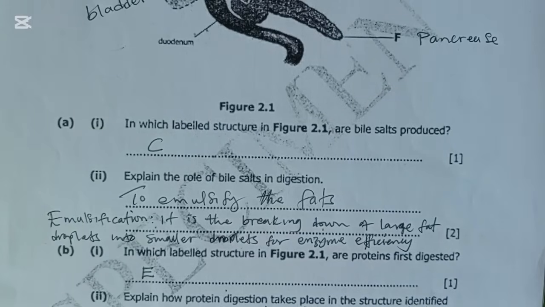So the first thing is the walls of the stomach, they will secrete what we call the gastric juice. So gastric juice, it contains hydrochloric acid and it contains an enzyme which is inactive, pepsinogen. So hydrochloric acid, it is going to activate pepsinogen to pepsin. Then pepsin, which is an enzyme, it will convert proteins to peptides.